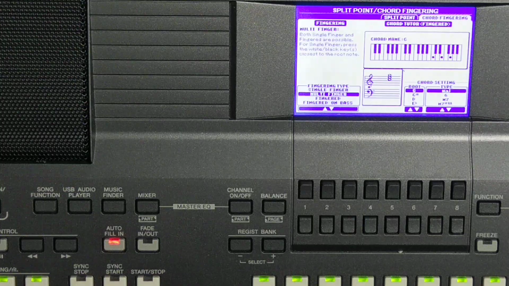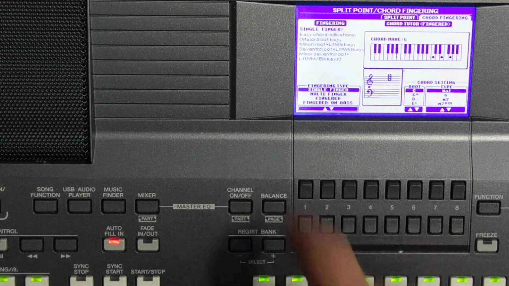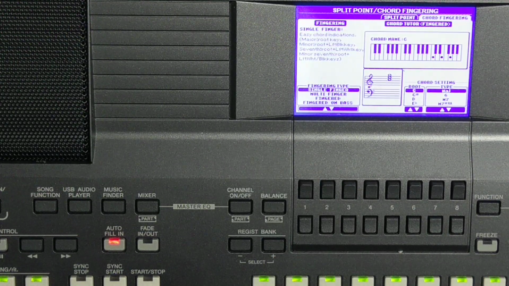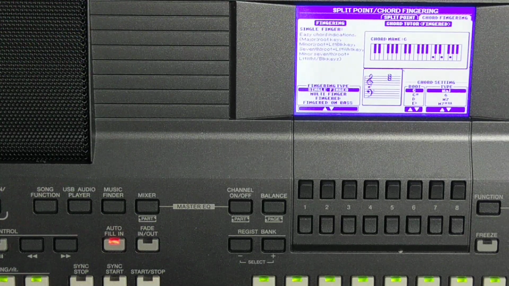Above the multi-finger, we have single finger. Single finger is an easy chord indicator. So you place the major root key, plus the minor on the left black key, and 7th. For the F7th, you are placing the right white key and the minor root on the left, so black keys. So this is actually like multi-fingering, but without playing the super professional full fingering. So this is single. There is no way to play 3 notes.